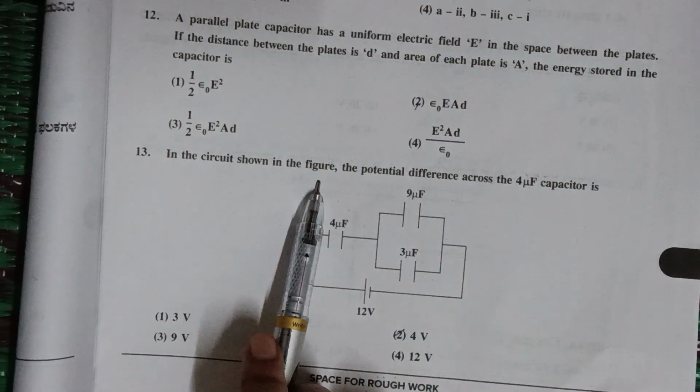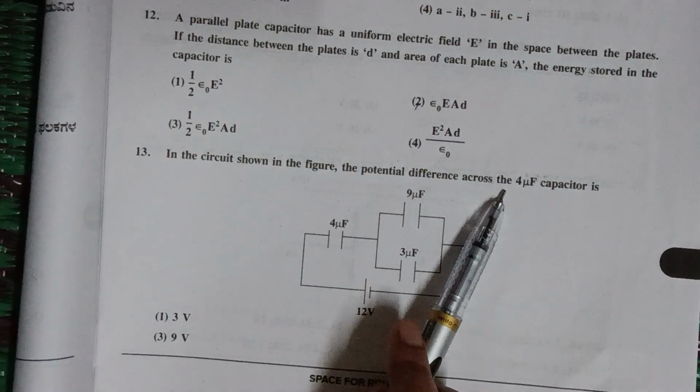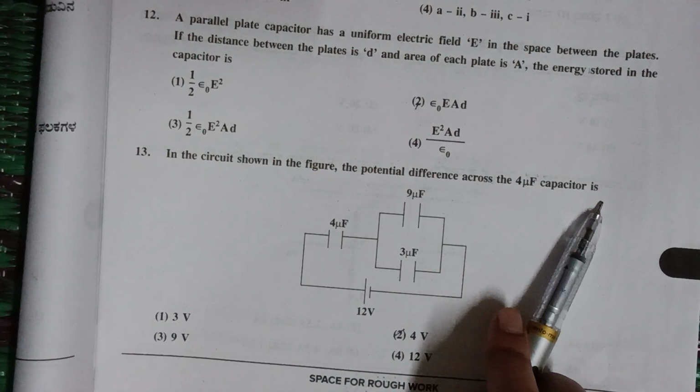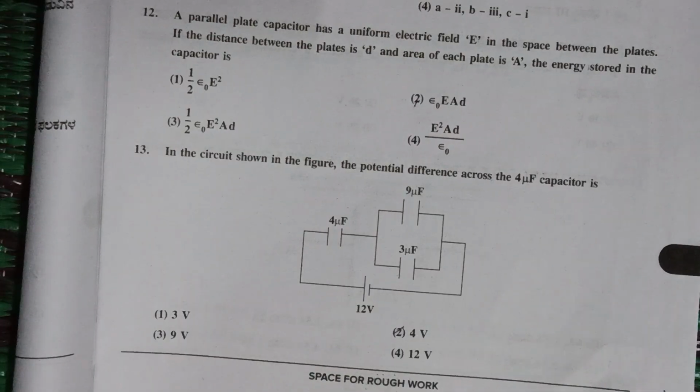In the circuit shown in the figure, the potential difference across the 4 μF capacitor is. Option 3.